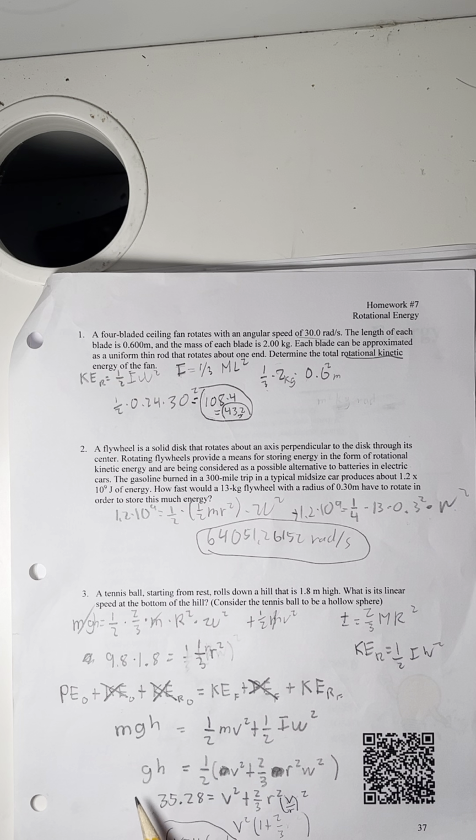And 2gh is simply 35.28 equals v squared plus 2/3 r squared omega squared. And if you remember from one of our previous units, omega times the radius is simply the velocity. So if you do a little rearrangement, omega is just velocity divided by radius. And if you notice, the radius cancels out.